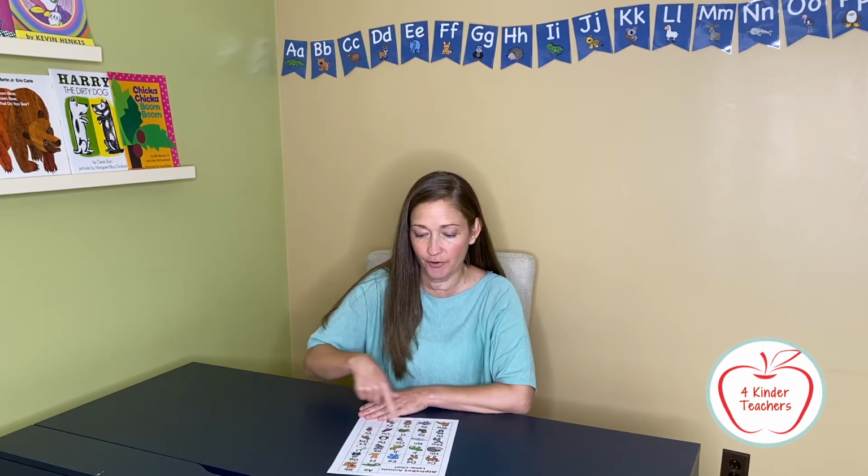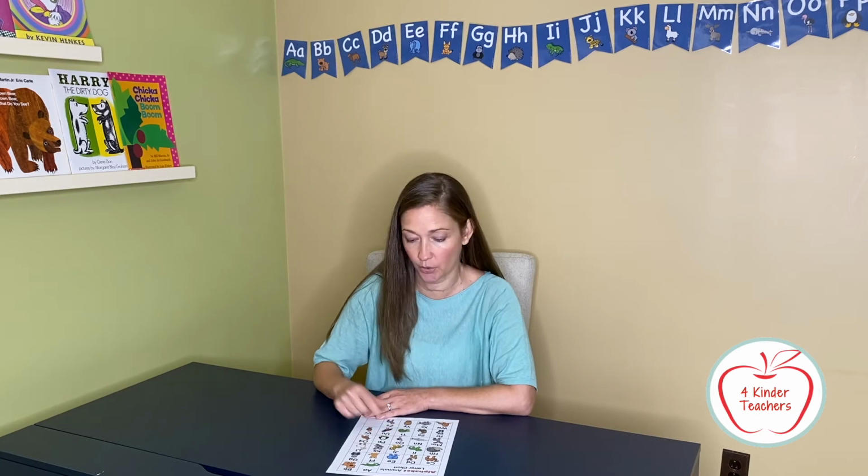This is how we'll play. I'm going to say the sound of a letter. You search for the letter on your alphabet chart, and as soon as you find the letter that makes that sound, point to it. Okay, are you ready? Let's begin. What letter makes the sound B? Be a detective. Search on your alphabet chart and find it.